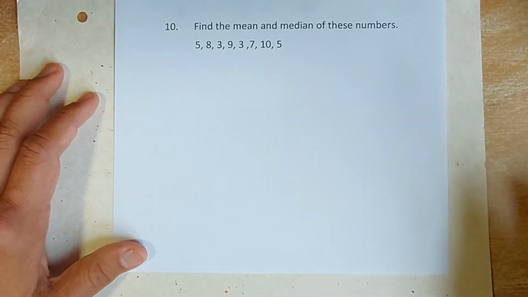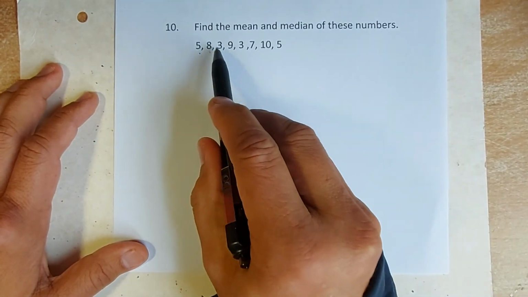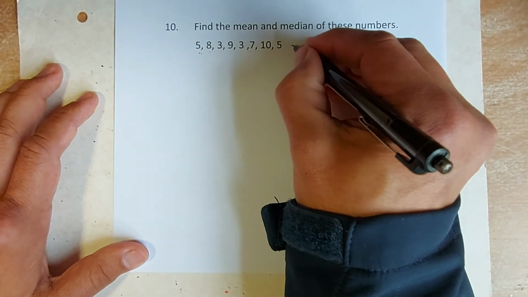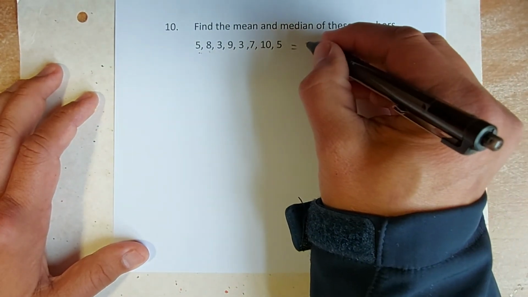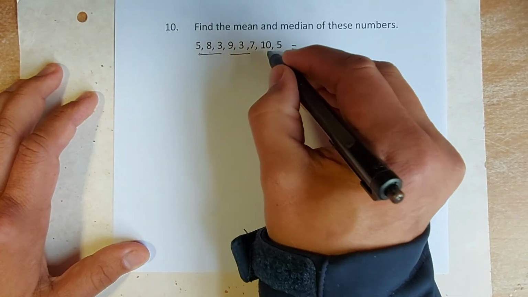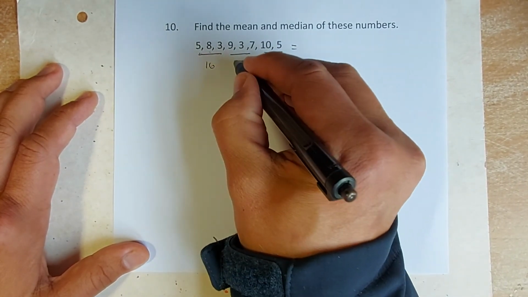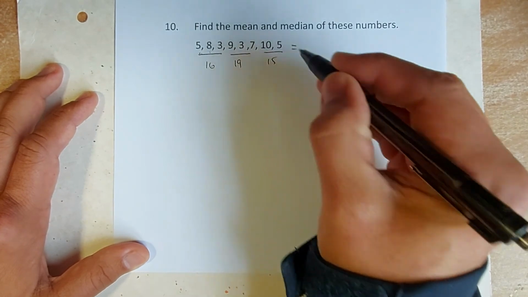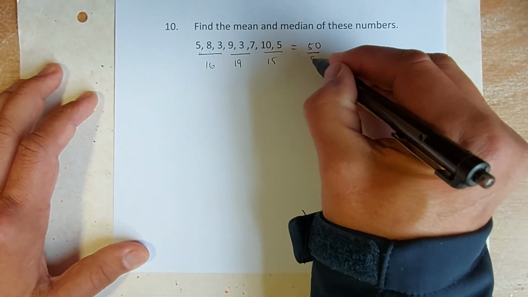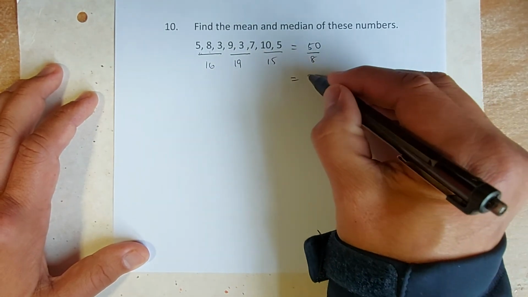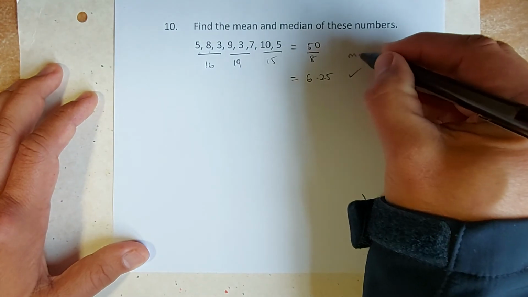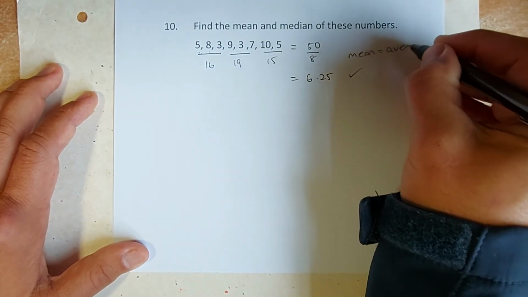Calculate the mean and median. The mean is simple. You're going to add all these numbers, 1, 2, 3, 4, 5, 6, 7, 8. When you add them up, if I'm not wrong, this is going to be 16, 19, and 15. So 16 plus 19 plus 15 will add up to 50. Because there are 8 numbers, divided by 8, the answer is going to be 6.25. That's how you calculate the mean. The mean is also equal to the average.